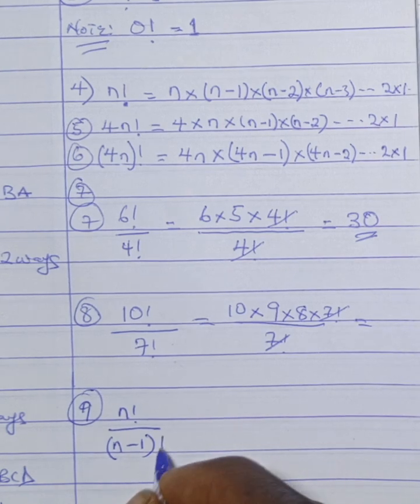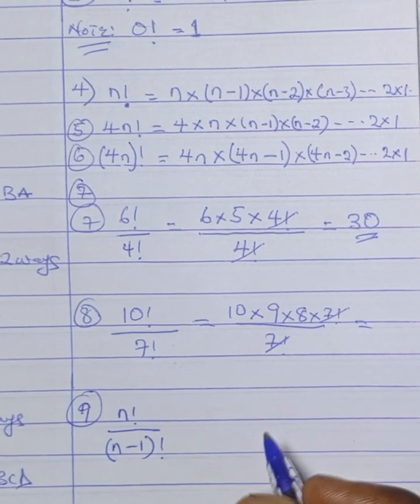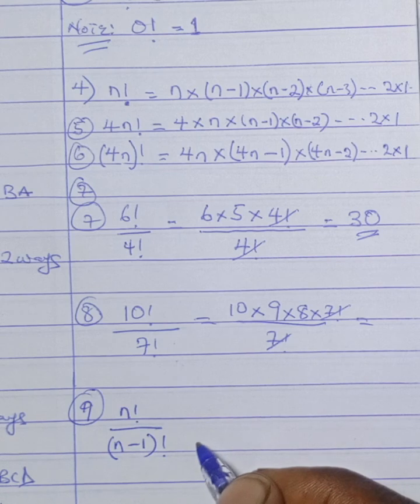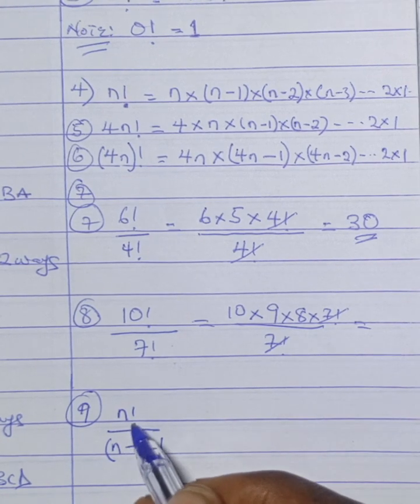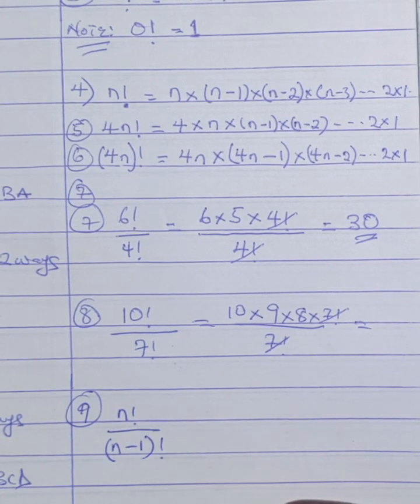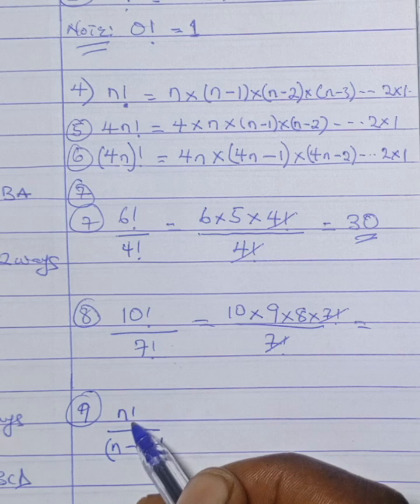What are you going to do in this case? Which of them would be the bigger one? The one up is going to be the bigger one.